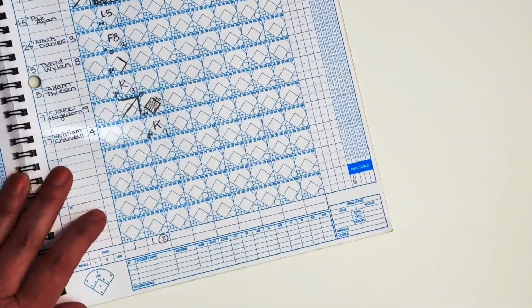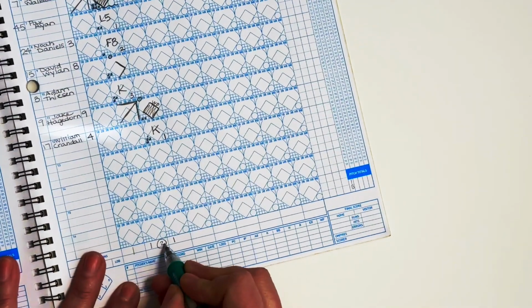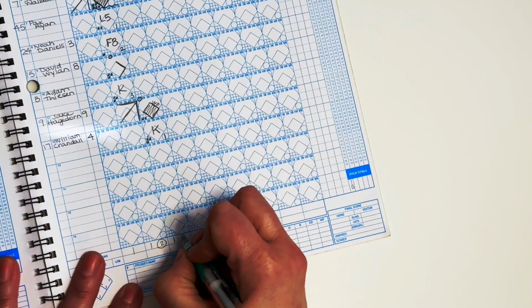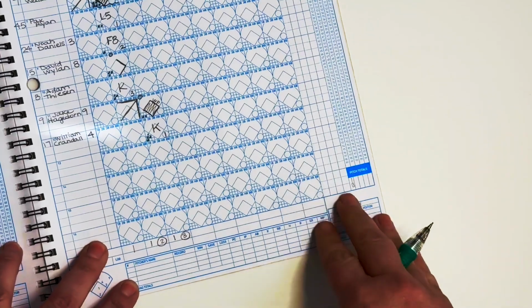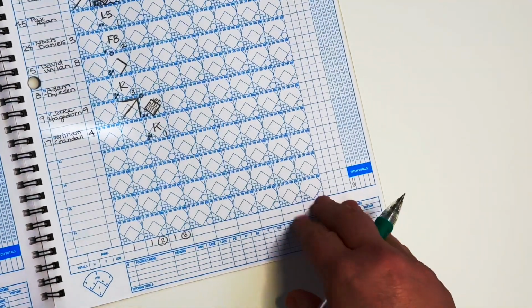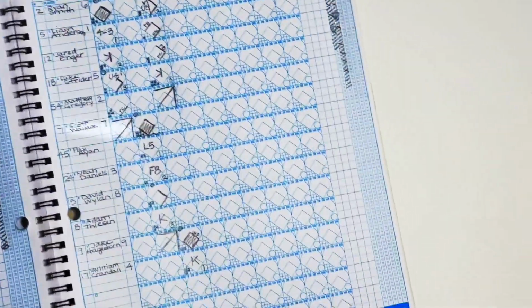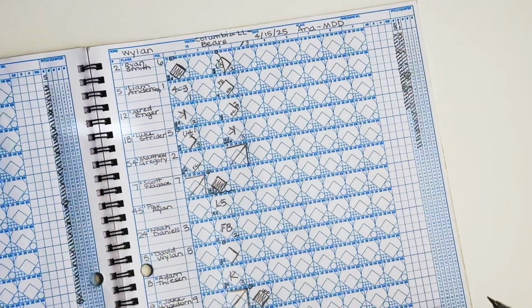So we'll come down here to the bottom. We'll put the 1. We now have 3 total runs. So 3 goes in that circle so that when people ask you what's the score, you can say, oh, it is 3-3. Now we're going to come back once again and count our pitches.